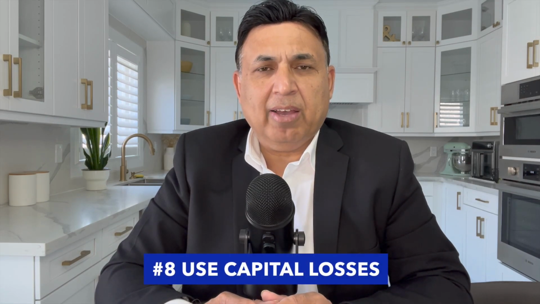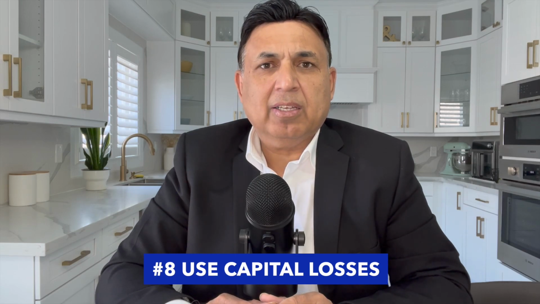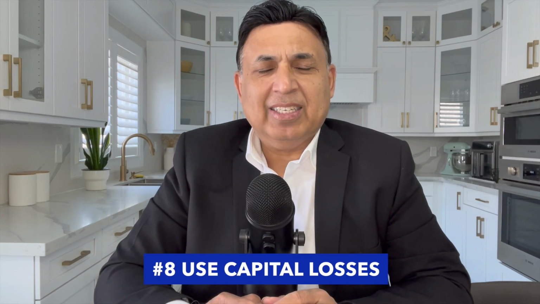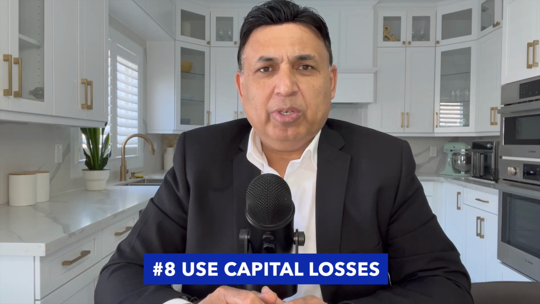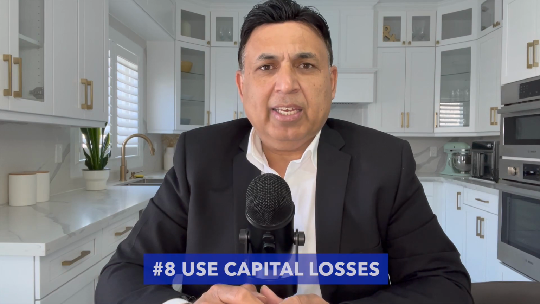Eighth way to reduce capital gain tax on the sale of rental property is by offsetting against capital losses you might have from other investments. This is called tax loss harvesting. Since capital losses carry forward indefinitely, you can use capital losses from prior years to offset the capital gain on the sale of the rental property. Capital losses can be used to reduce or eliminate capital gain but cannot be used to reduce any other income.